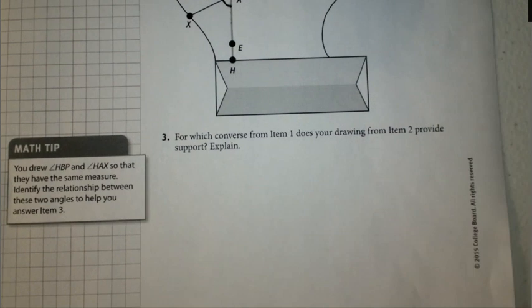On the previous slide, you should have seen this math tip that says you drew angle HBP and angle HAX so that they have the same measure. Identify the relationship between these two angles to help you answer question or item number 3. And here's the question that we have.